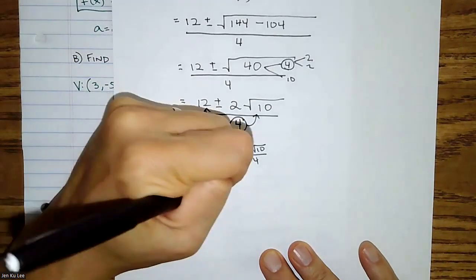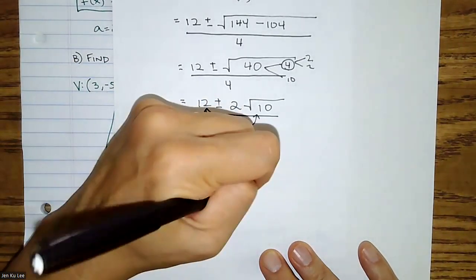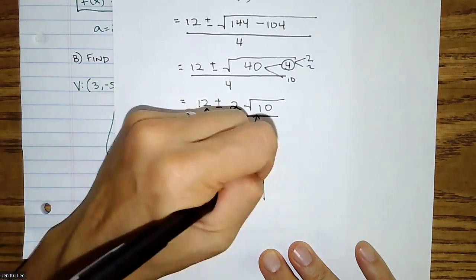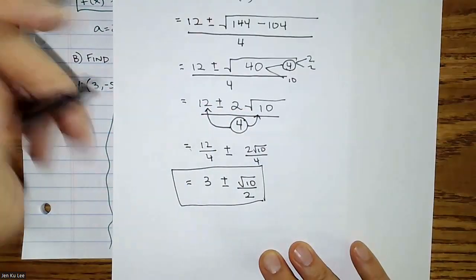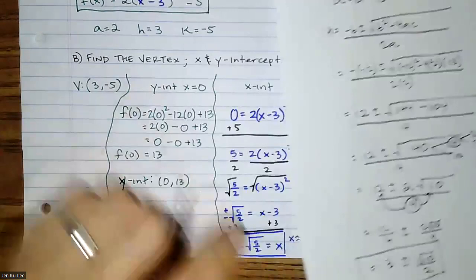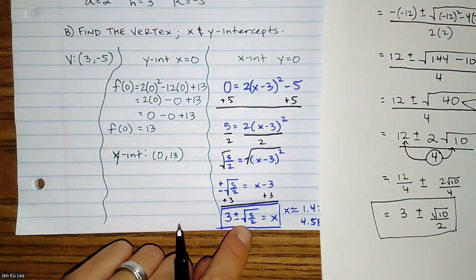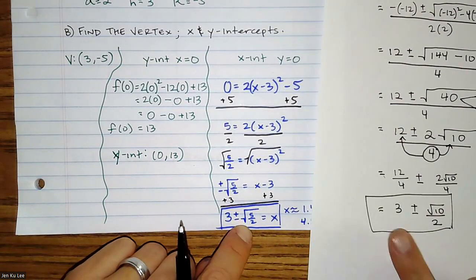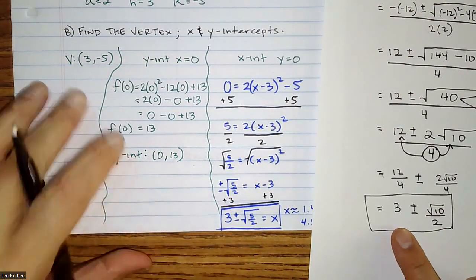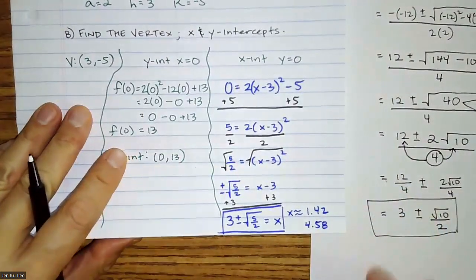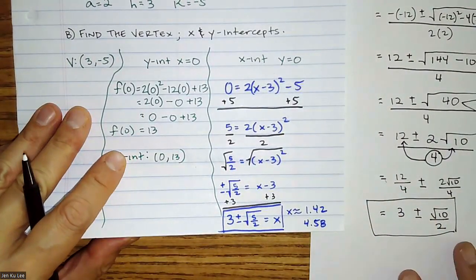So that's 3 plus or minus the square root of 10 over 2. That is actually the same thing as this. I'll show you guys in class why this is the same thing as that. But we get the same numbers, we get the same x-intercepts.